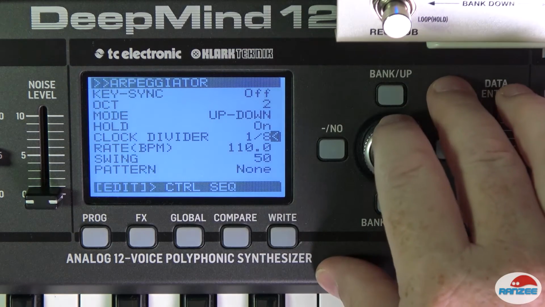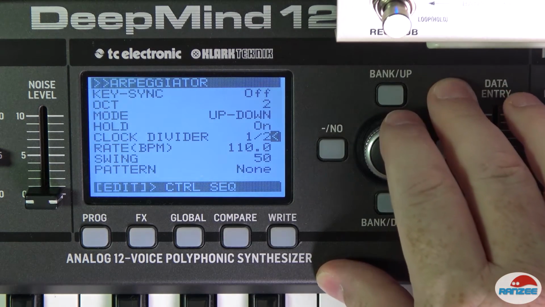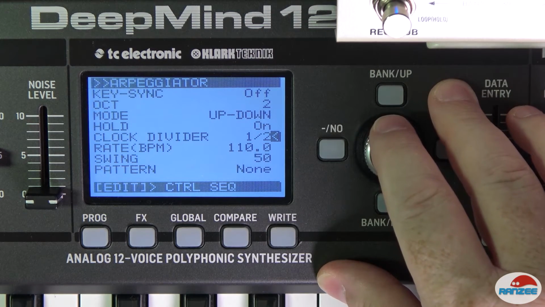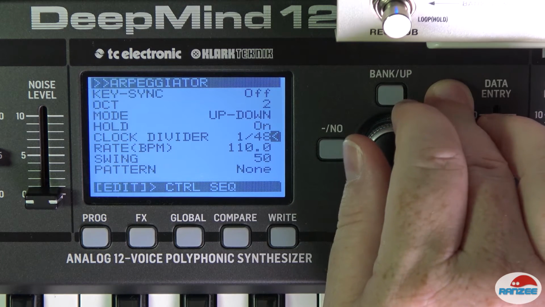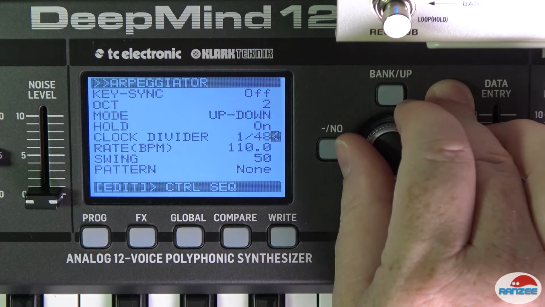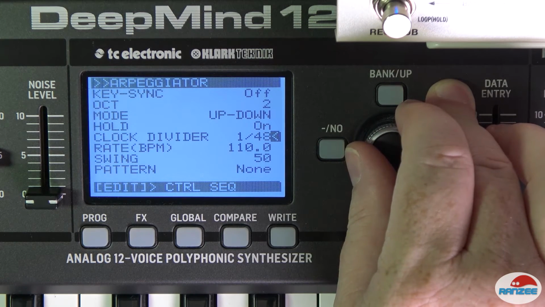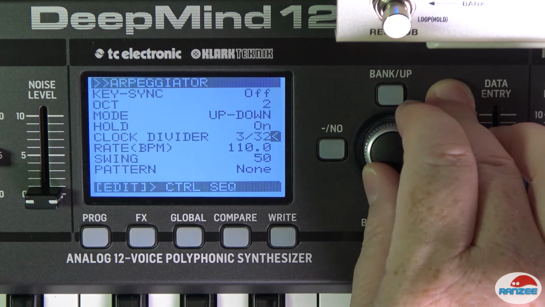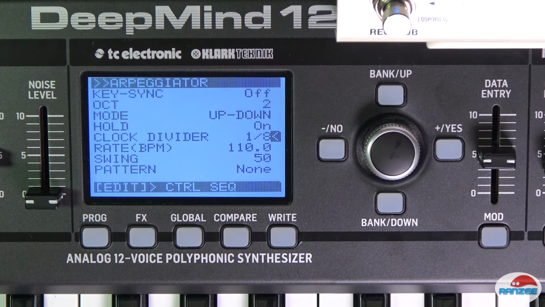And then you've got the clock divider, and we go from quite slow, from 1/2 all the way up to that. Okay, there's your clock divider.